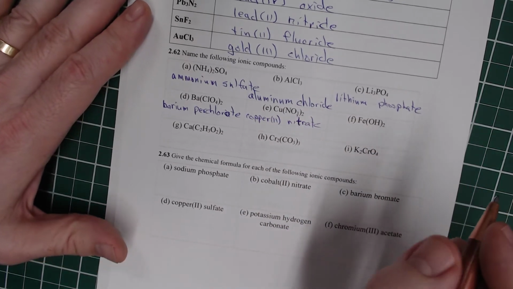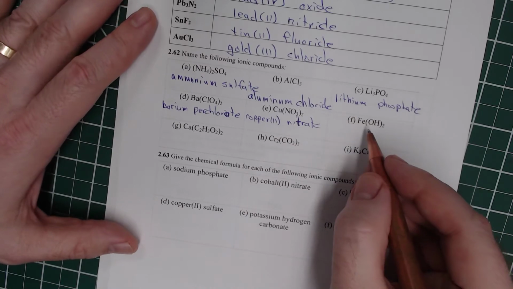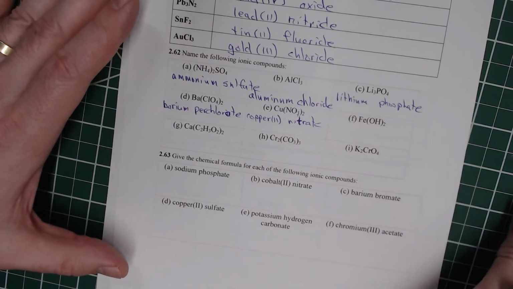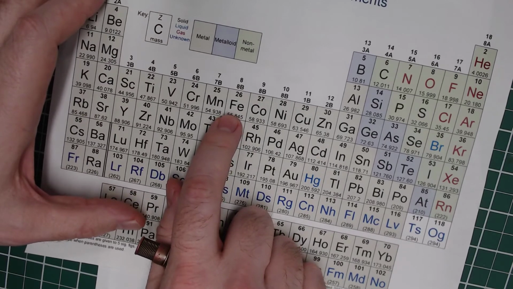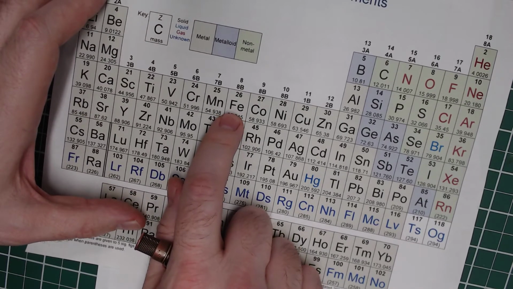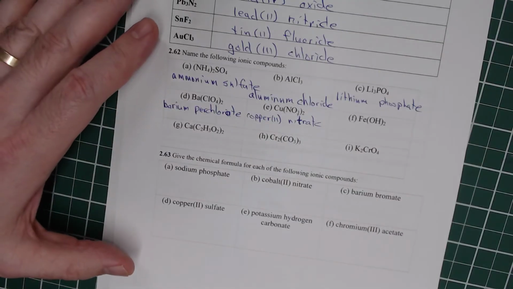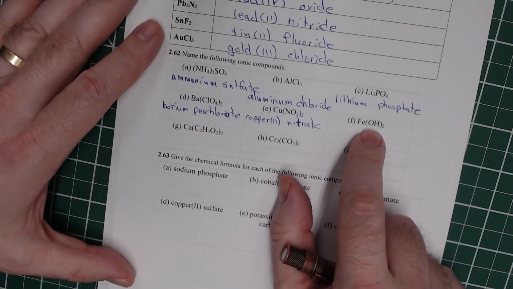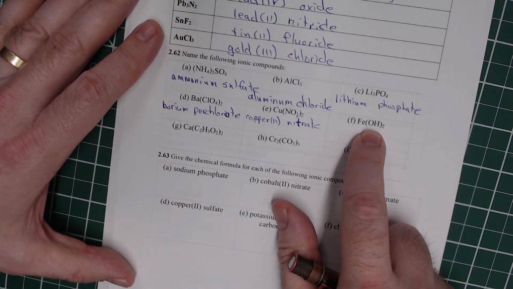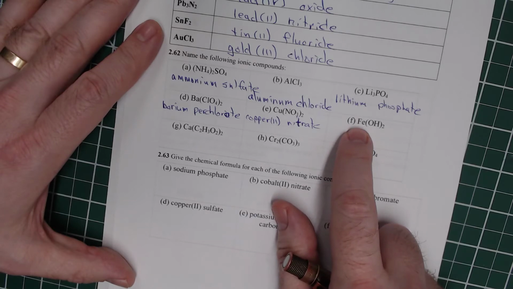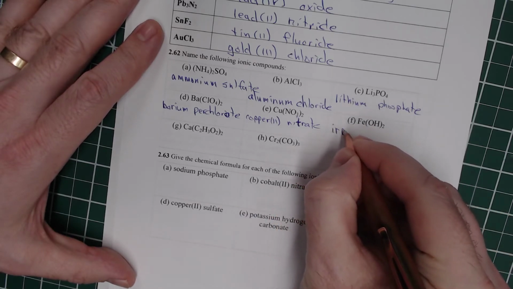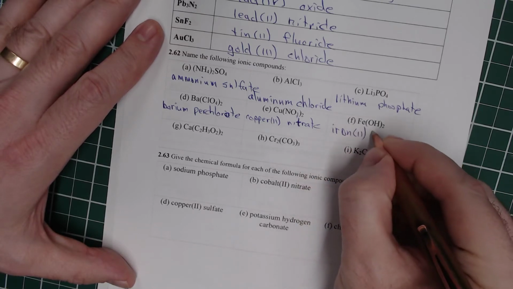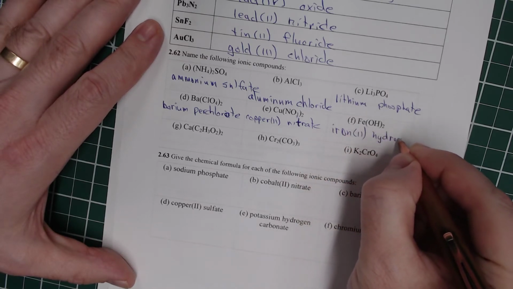So copper 2 nitrate. Next, we have Fe, which is iron. Iron, again, is one of those that does not always have the same charge, so we have to use a Roman numeral with iron because iron can have more than one oxidation state. Our anion here is hydroxide. Hydroxide has a -1 charge, and with -1, and there's two of them, that means the iron must have a +2 charge. So this is iron 2 hydroxide.